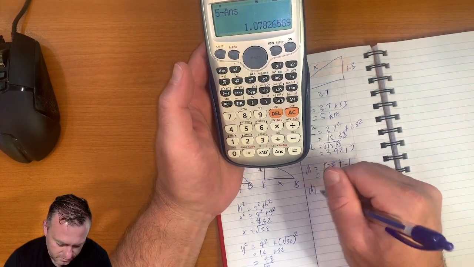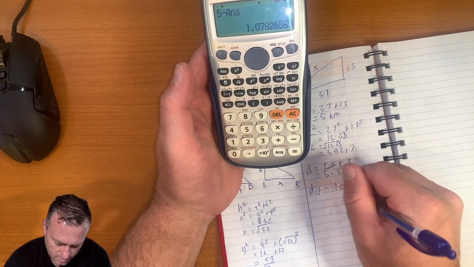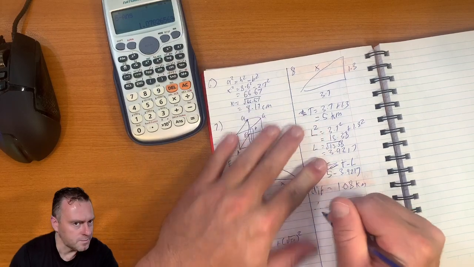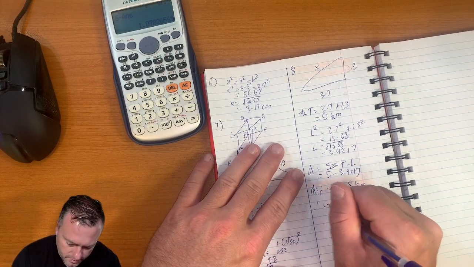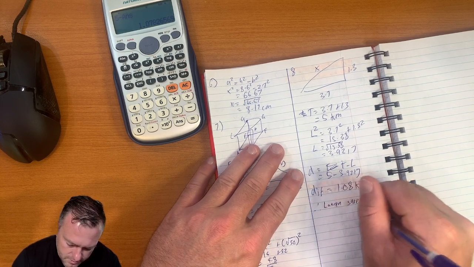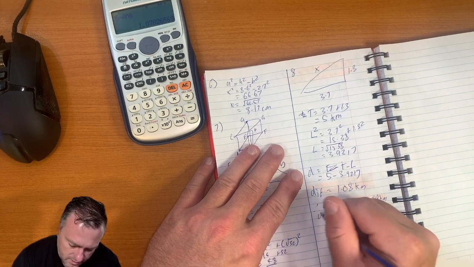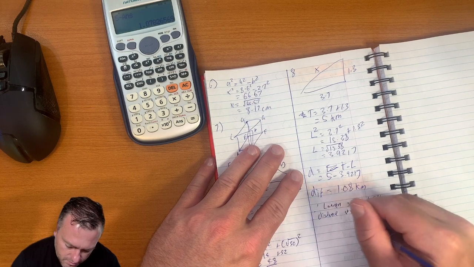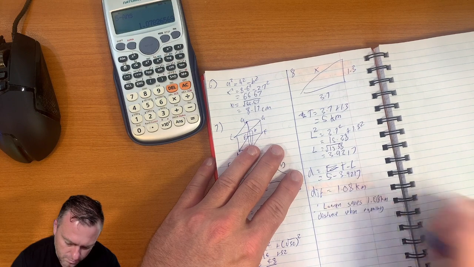So the difference equals 1.08 kilometers. Therefore, Lauren saves 1.0 kilometers distance when running. Done.